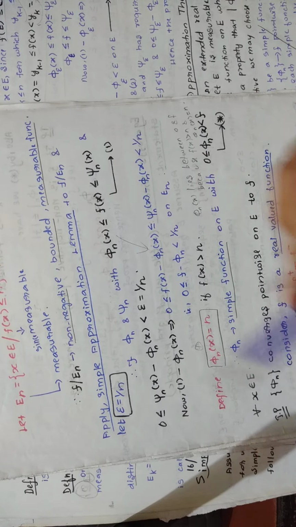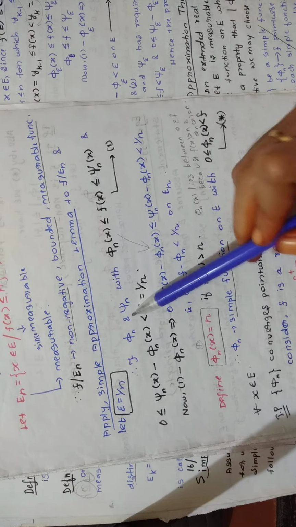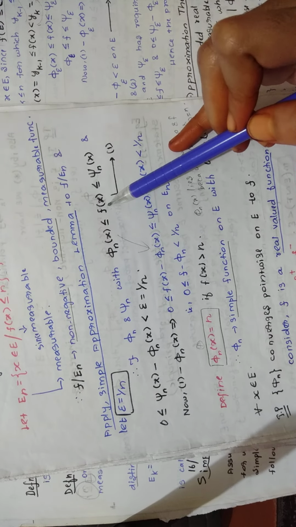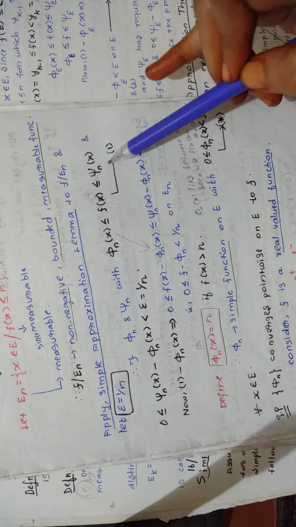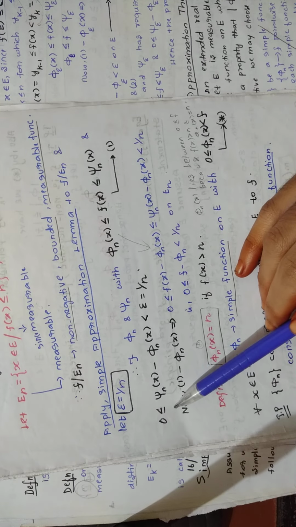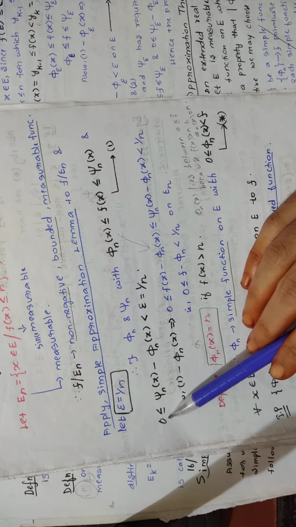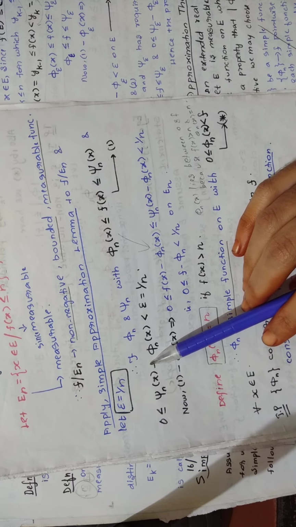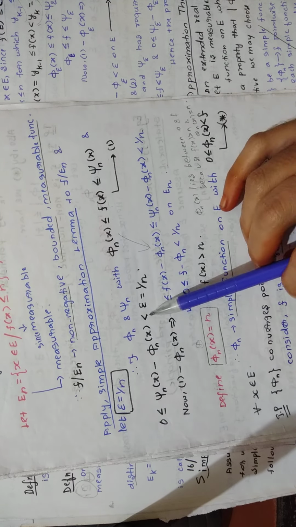There exist two simple functions, phi n and psi n, with this property: f of x lies between phi n of x and psi n of x, and the other property you can see in that statement, 0 less than or equal to psi n of x minus phi n of x less than epsilon.